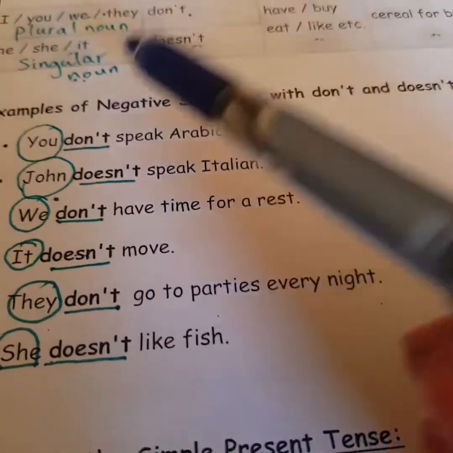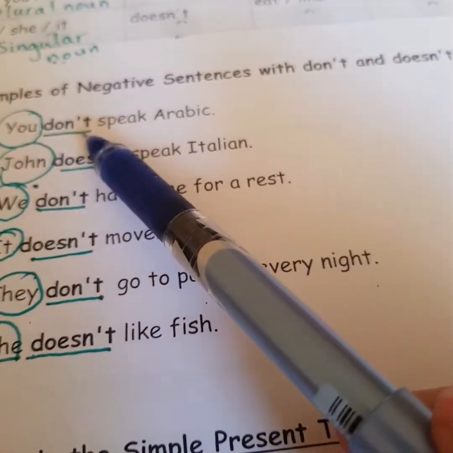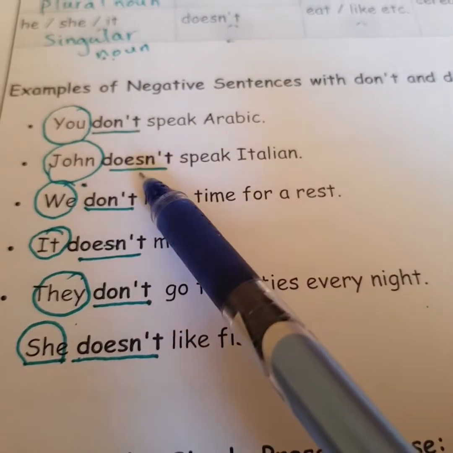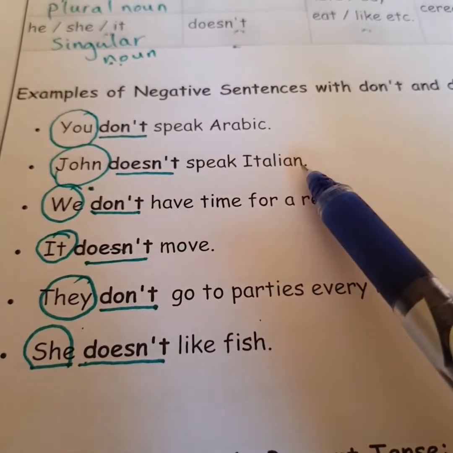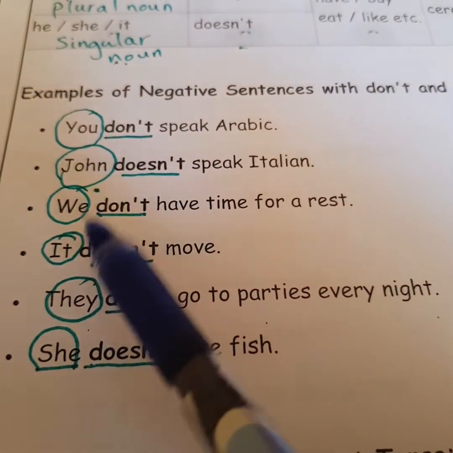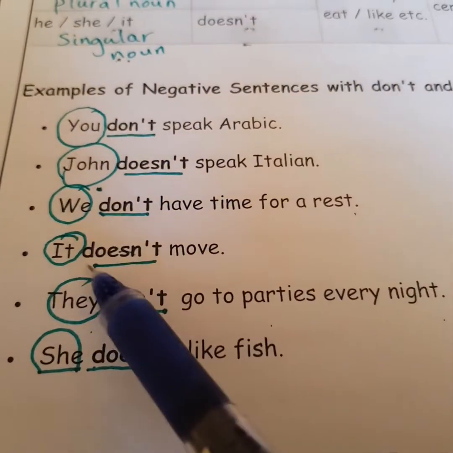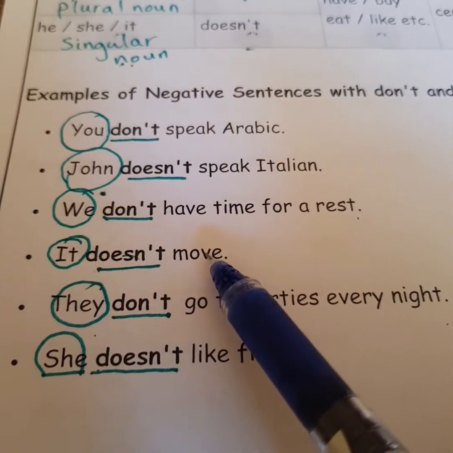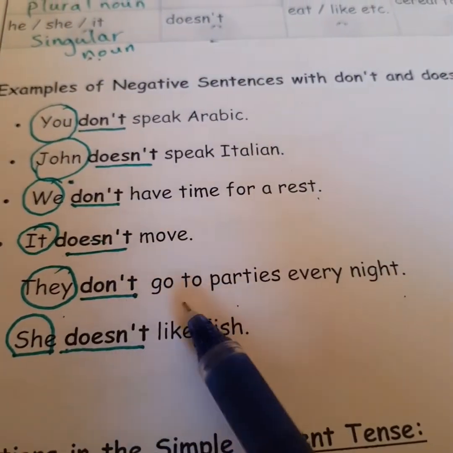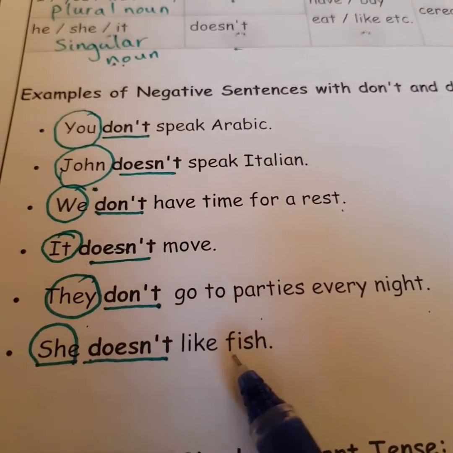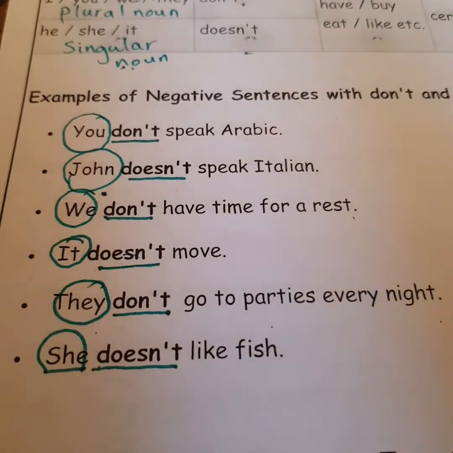Let's see the examples. You don't speak Arabic. Joan doesn't speak Italian. We don't have time for a rest. It doesn't move. They don't go to parties every night. She doesn't like fish.